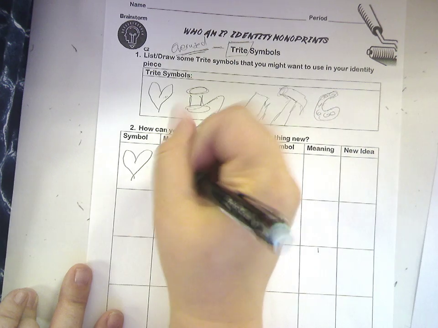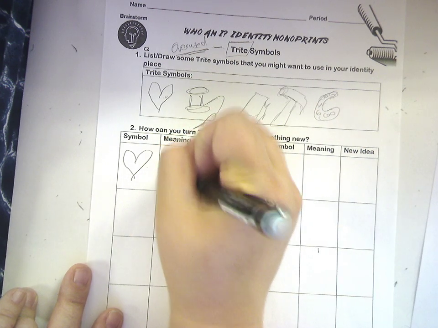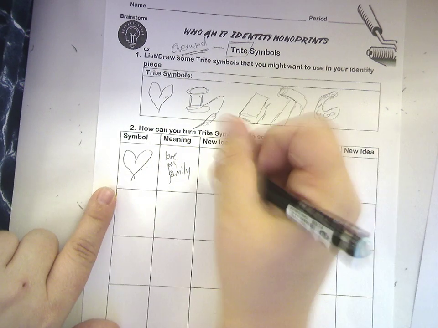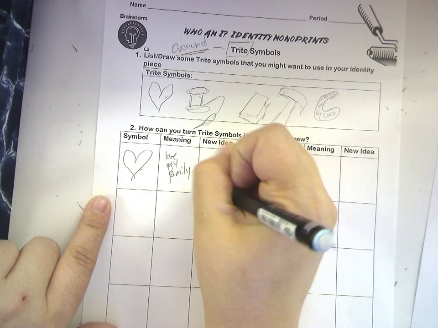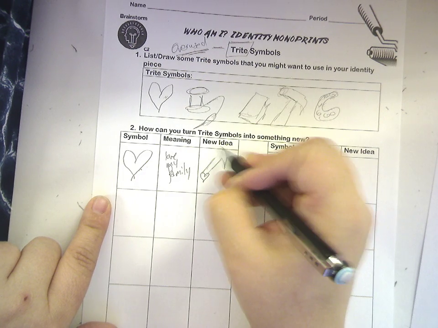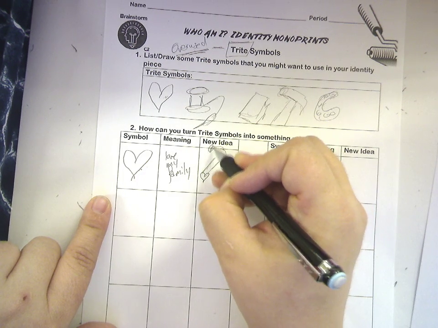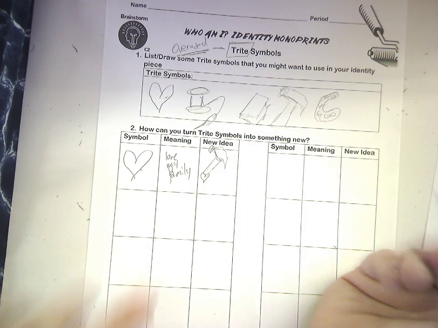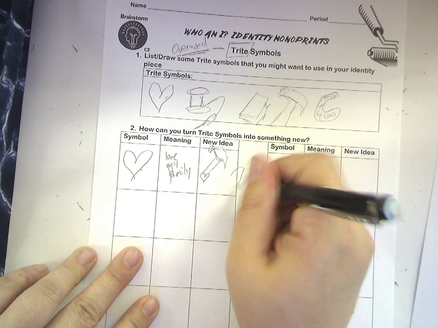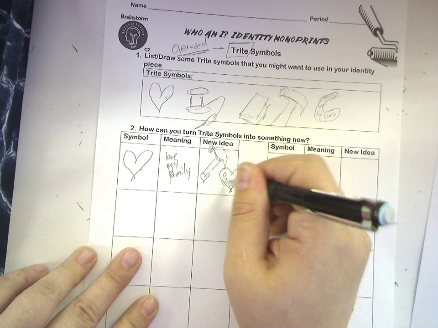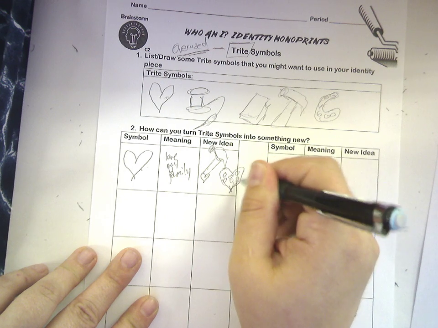So the meaning is I love my family. If I want to make this heart a little bit more family related, I could do something like, oh wait, I could take the heart and combine it with the hammer, so that I'm representing my dad with a hammer heart. That's a little less trite. Or I could take, oh, my son and I build with Legos all the time. I could take the heart and make it into a Lego.